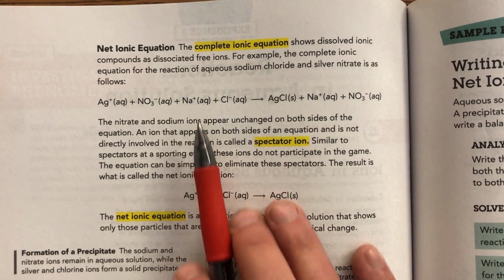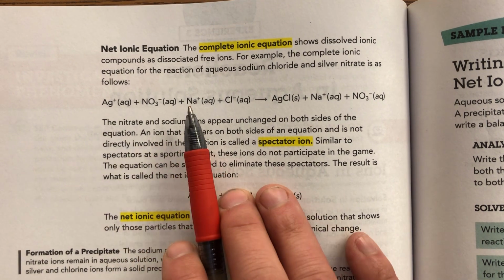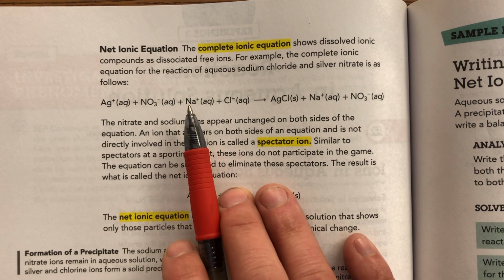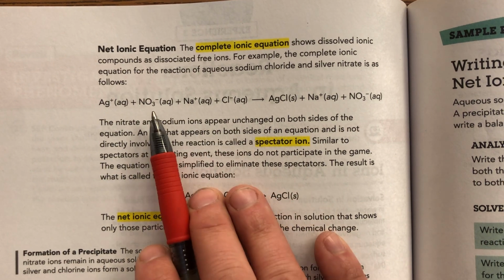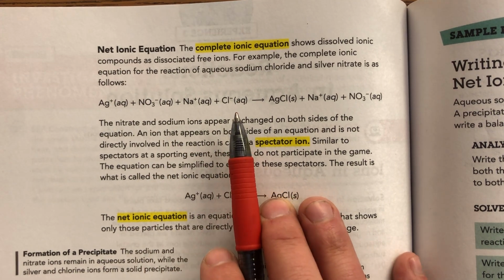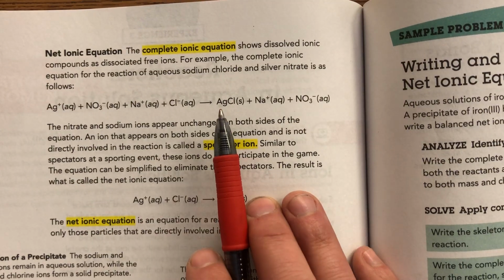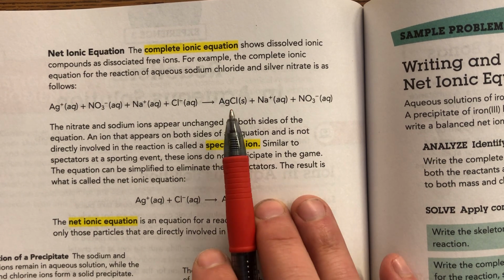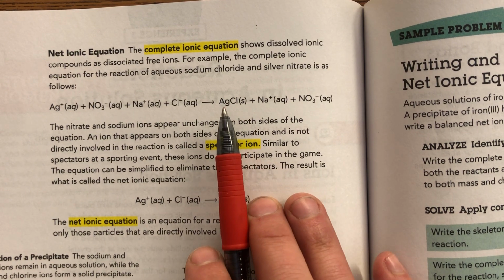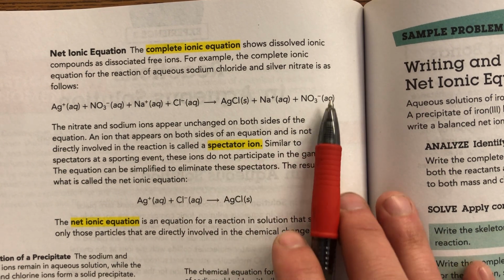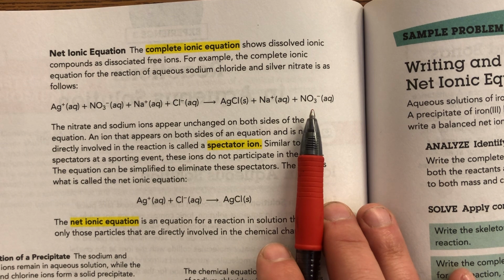Additionally, you'll notice that the metals are the ones that give electrons, so they're going to be positive. And the takers are the chlorine and the NO3, which are all nonmetals. That's a trend you should recognize from this year. The precipitate that forms is silver chloride. We know that it's going to form a bond. It's going to be insoluble. It's going to fall out of solution. And sodium and nitrate are going to stay in solution.